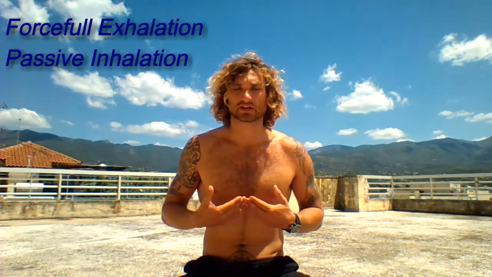And breathe normally again. Next, we're going to go from neutral lungs, perform an active, powerful exhale, and then the breath in will be a relaxation of that muscle. This is going to be quite a sharp exhale, and the inhalation will just come from the relaxation.